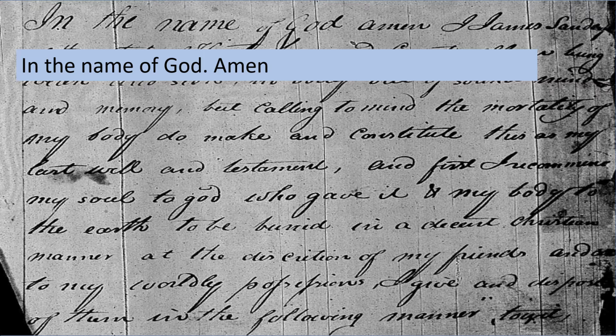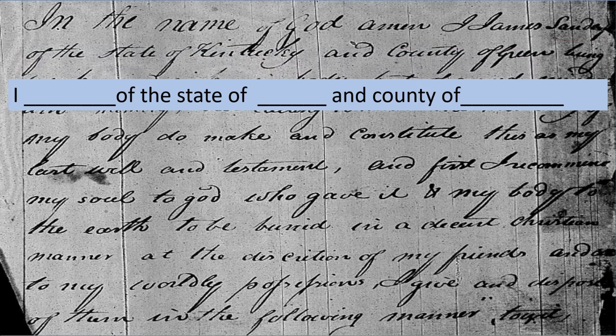The very first part of most wills begins with a statement and their acknowledgement of God. In this one it says, "In the name of God, amen." Somewhere near the beginning of the will should give you the person's name and the county and state they lived in. "I, James Sandifer, of the state of Kentucky and county of Greene."